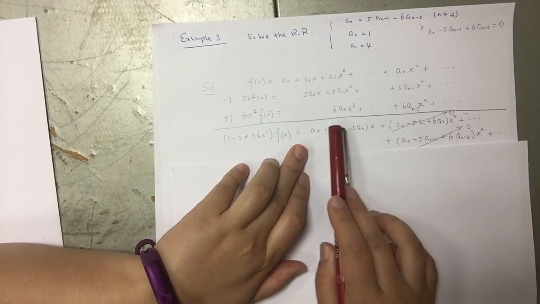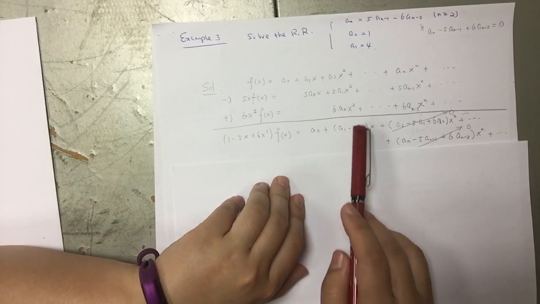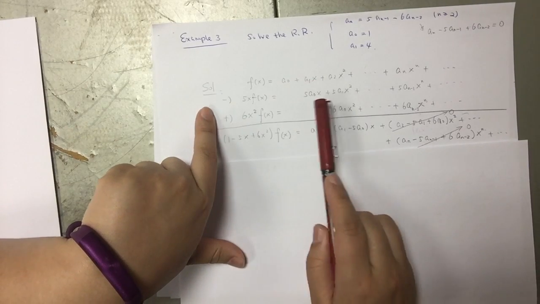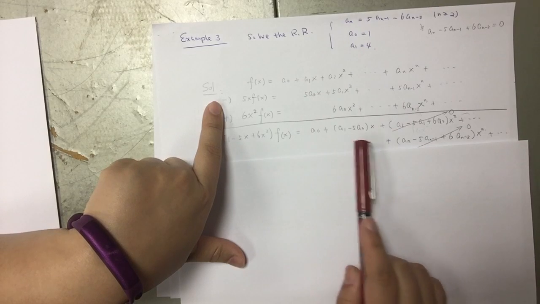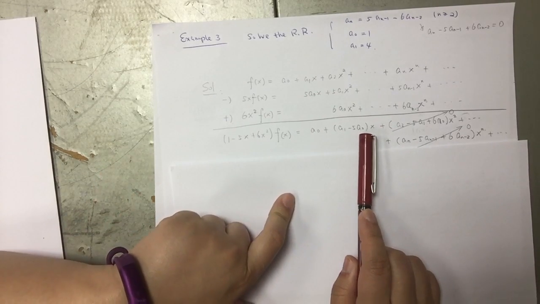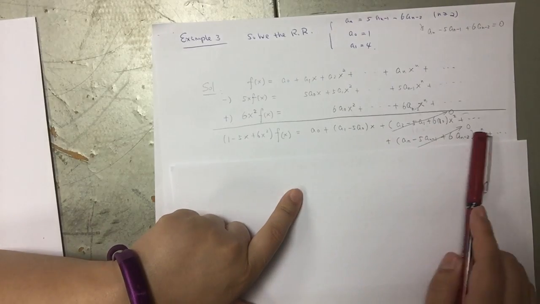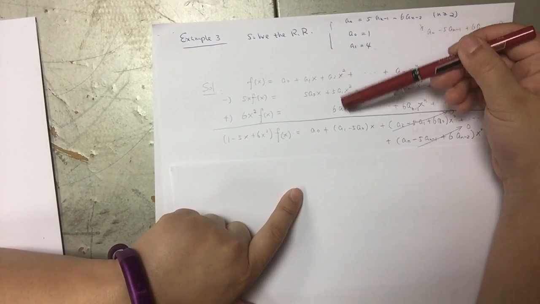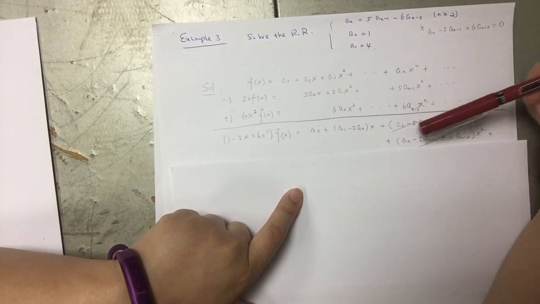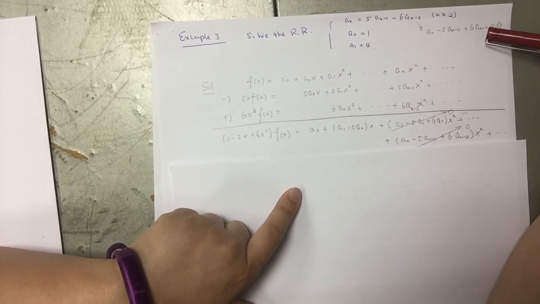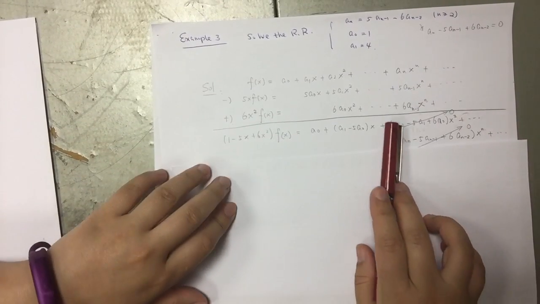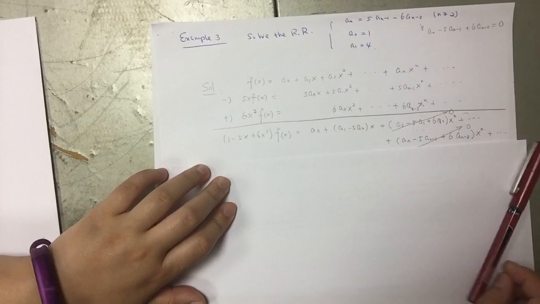And for x terms, the coefficients can be combined as a_1, remember, that's a minus in front of 5a_0. So a_1 minus 5a_0. And for all the remaining terms, you could pull out the common x power, and then the coefficients, according to the recurrence relation, are all zeros. Therefore, all those from here are gone.